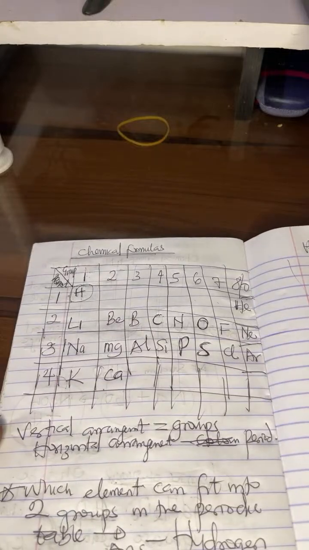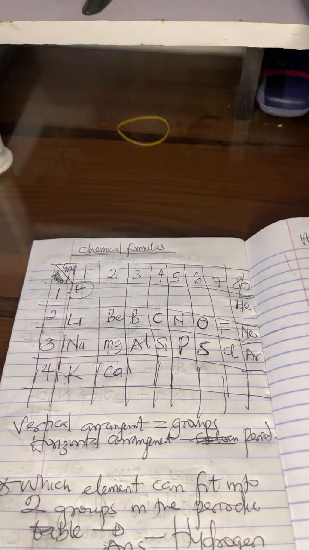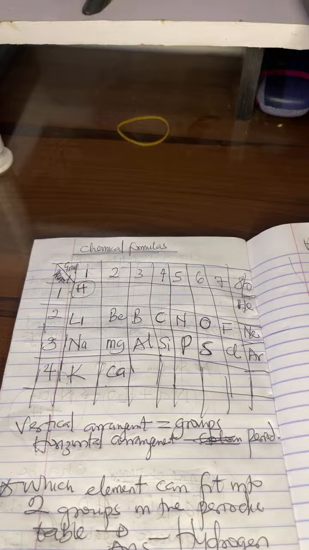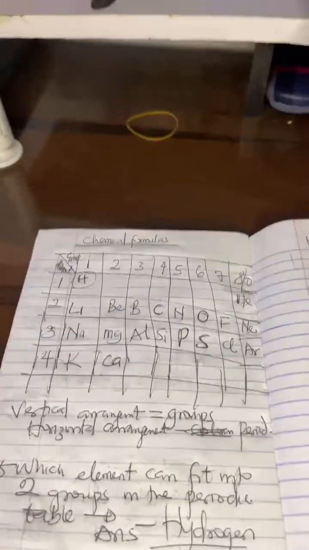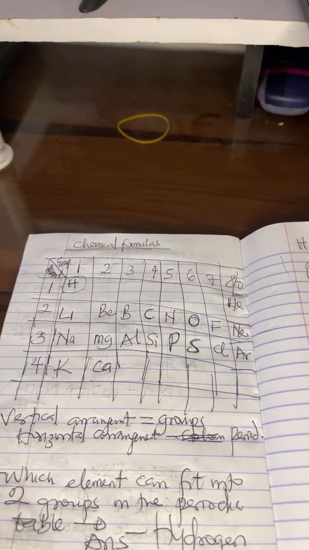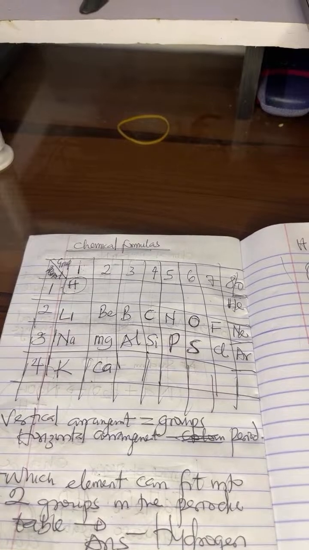So you should draw that table. Have you drawn this table in your notes? John, have you drawn the table in your notes? So you did not draw it.